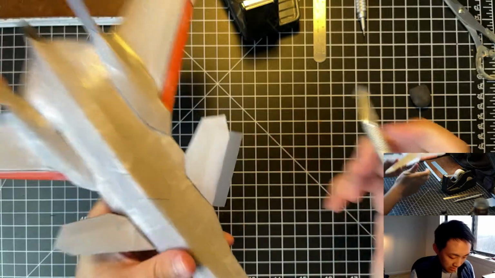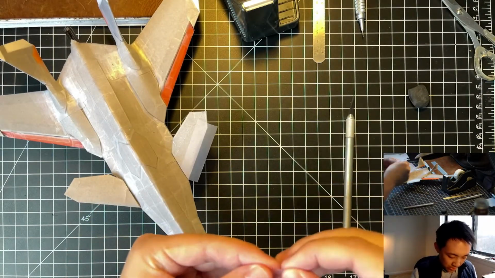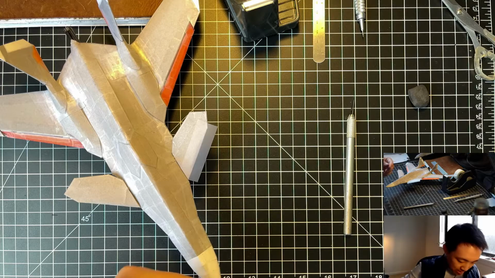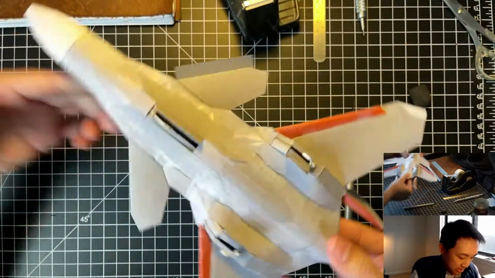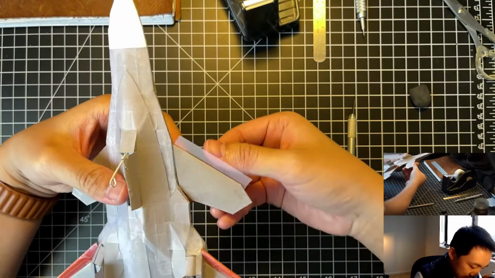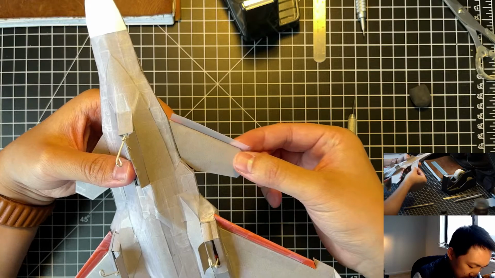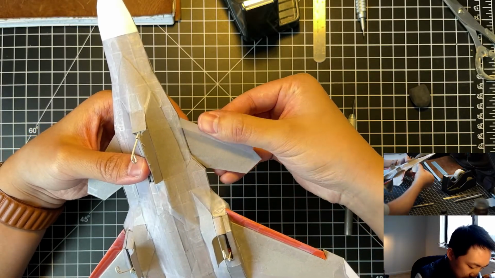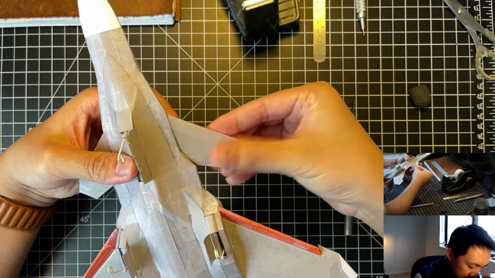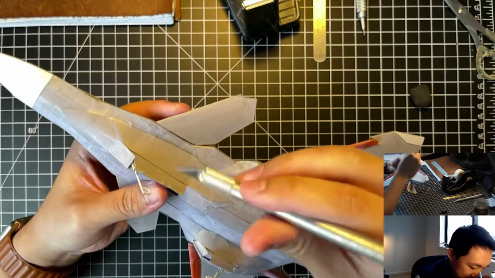Okay, it's pretty clean. Just remove this extra little scrap here. Then you just follow through and seal that leading edge in. So the reason I do this is to give it a little bit more weather protection.